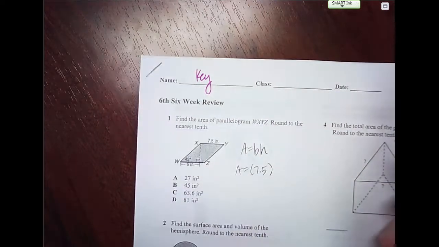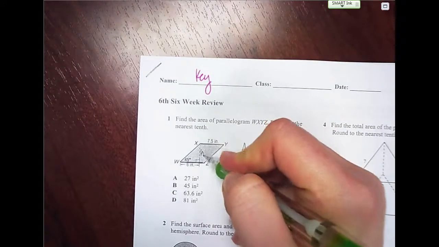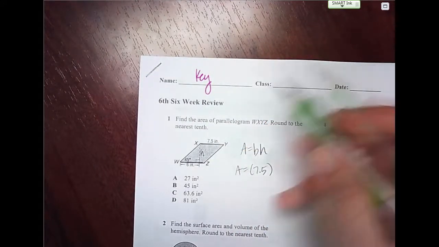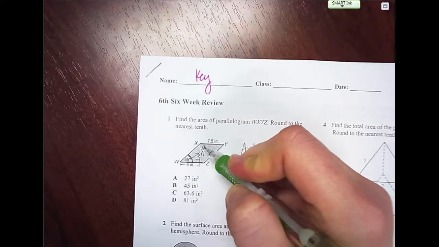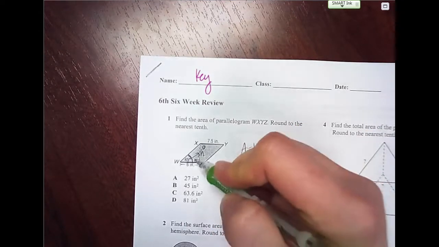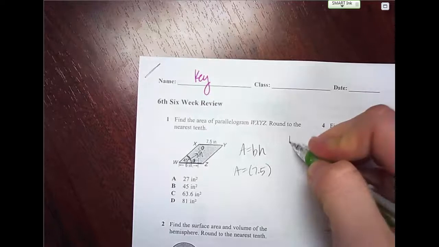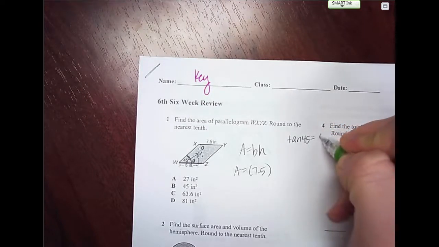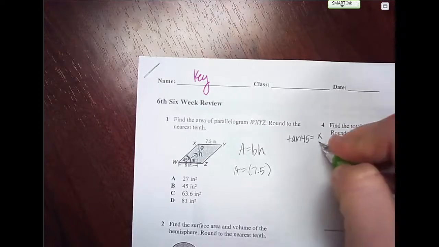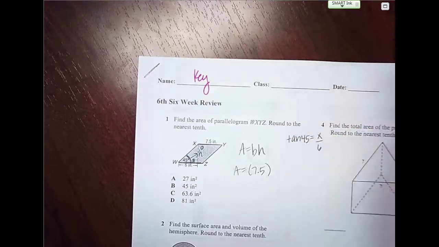Now the height, we don't know the height, so that's the dashed line here. We're going to have to find that. So they gave us this angle here. So from 45 degrees, I have the opposite side and I have the adjacent side. So I'm going to have to do tangent 45 equals opposite, which I'm going to call x, over adjacent, which is 6.